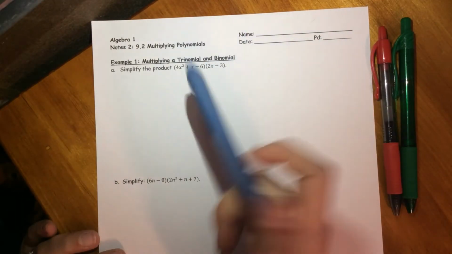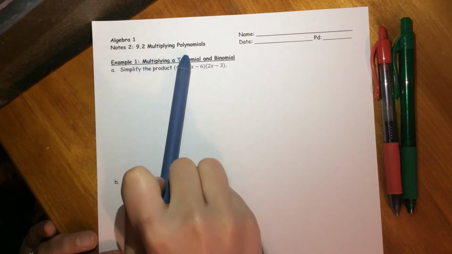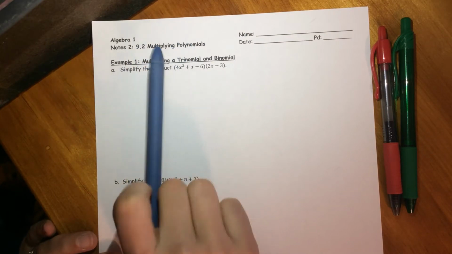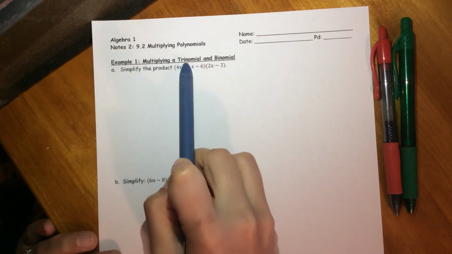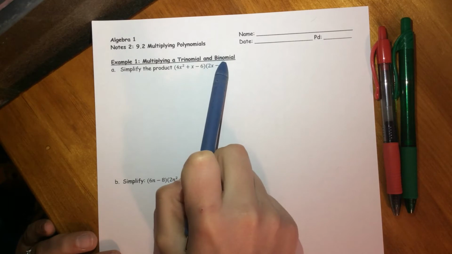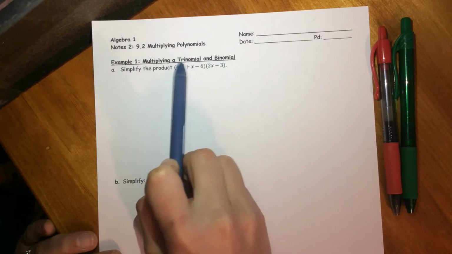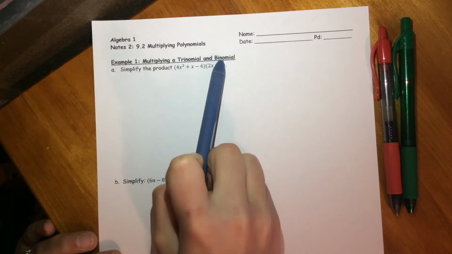Okay, so today we're going to talk about the second section of notes for 9.2, multiplying polynomials. So we're still multiplying polynomials. We're just changing up the types of polynomials that we're multiplying. Today we're going to talk about multiplying a trinomial and a binomial, so an expression with 3 terms and an expression with 2 terms.